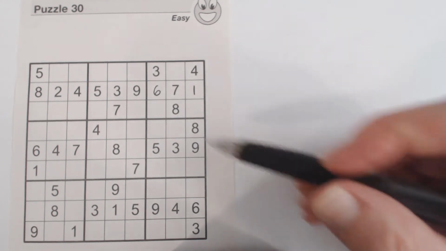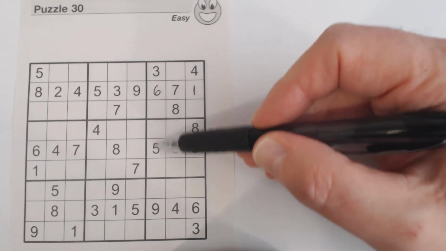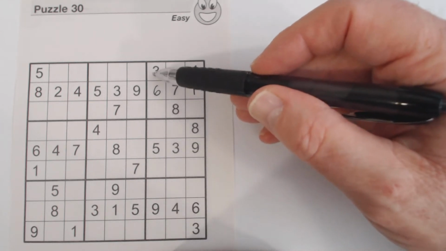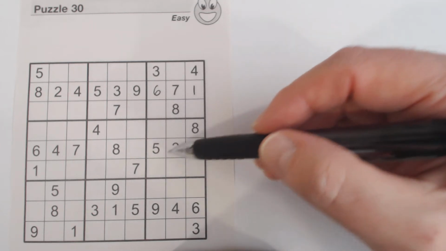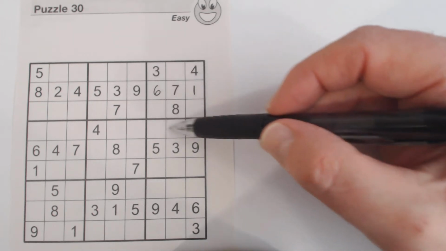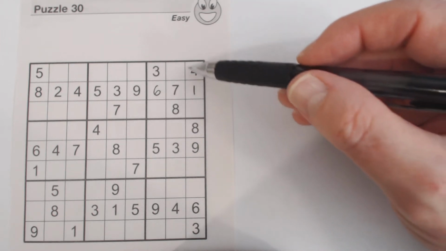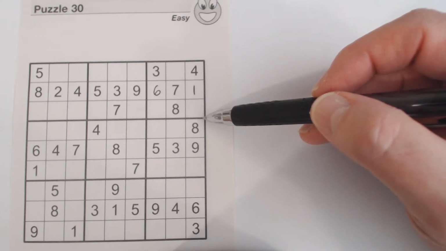Column completion is where you look at a column that's missing numbers and you try and fill in the cells that have numbers missing. Box completion is where you look at a box and see what's missing and try and fill in those numbers.